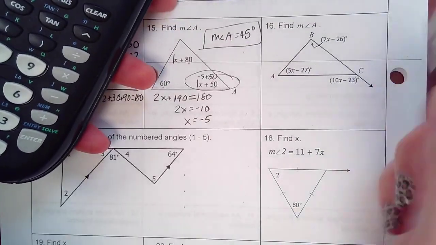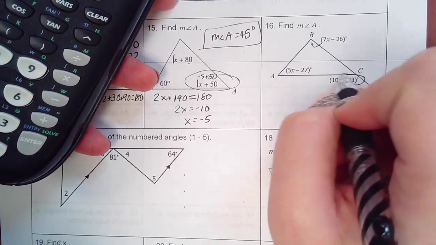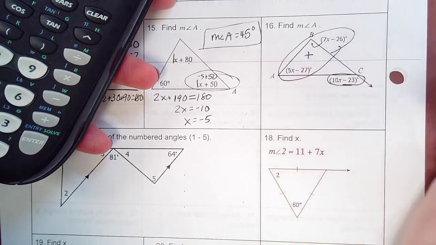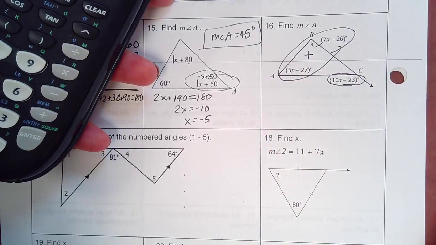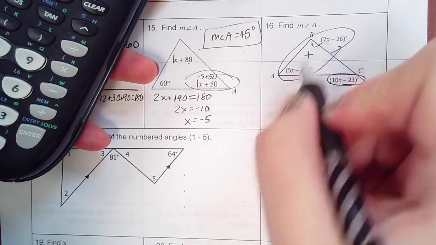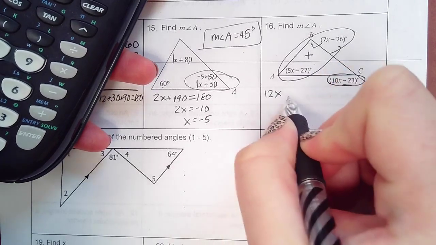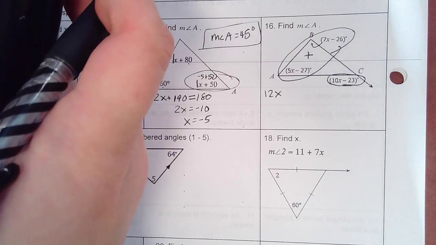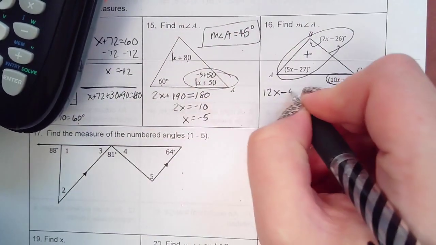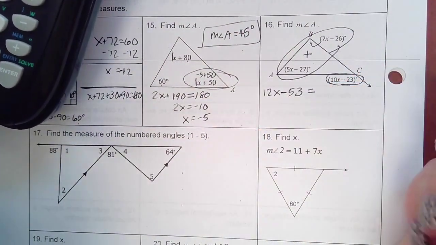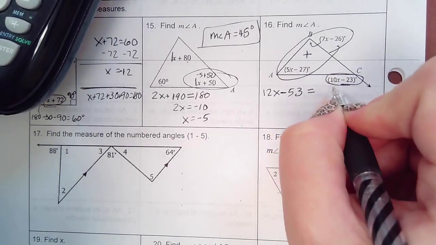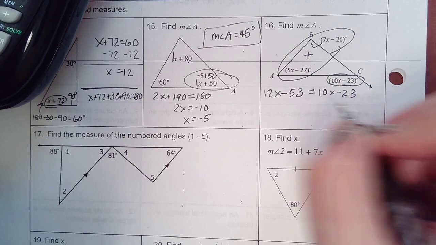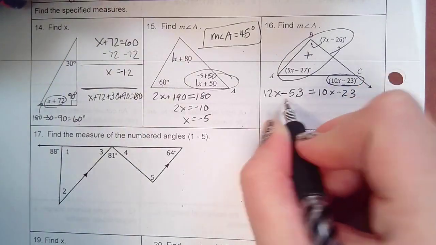Next, we have the exterior angle theorem. The exterior angle is going to be equal to the sum of these two angles. So I will have 5x plus 7x, which is 12x, and negative 27 plus negative 26, which is negative 53, equals this whole outside, 10x minus 23. Subtract 10x on both sides. 12 minus 10 is 2x.